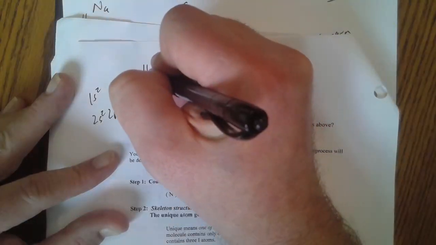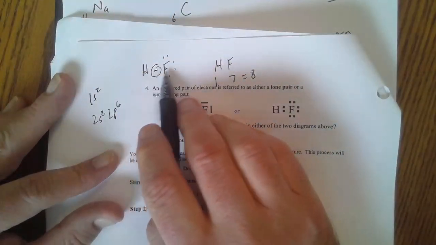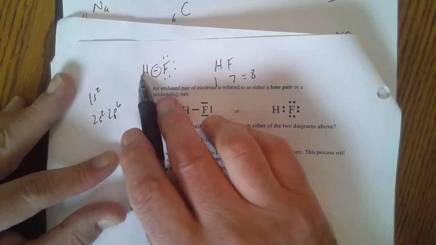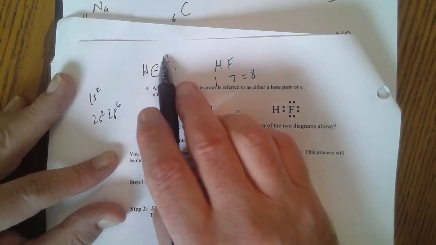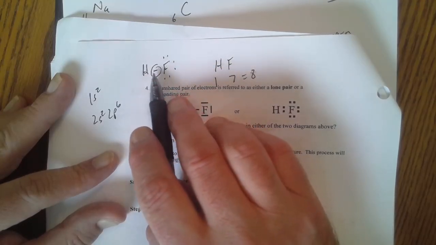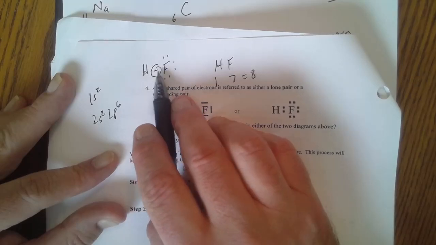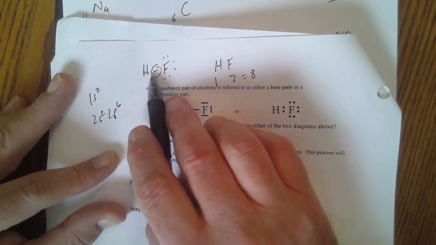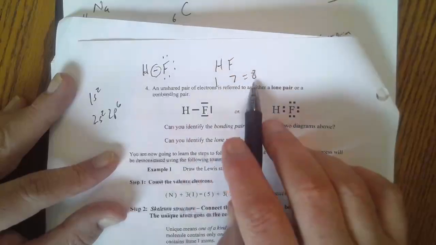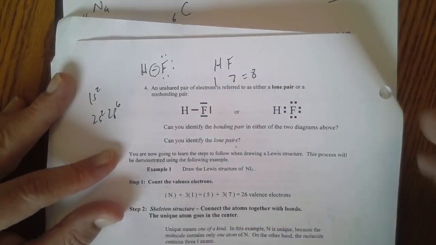Now these are being shared, so they can be considered for both of them. 2 for the hydrogen, and these 2 plus these 6 for the fluorine. So the one that fluorine brought to the party and the one that it's now sharing with the hydrogen equals the 8 that we need for that octet.